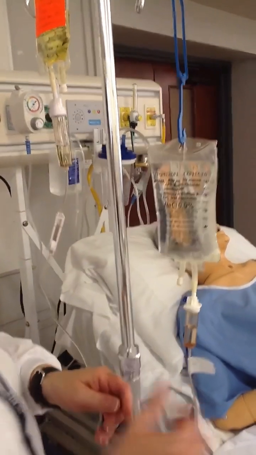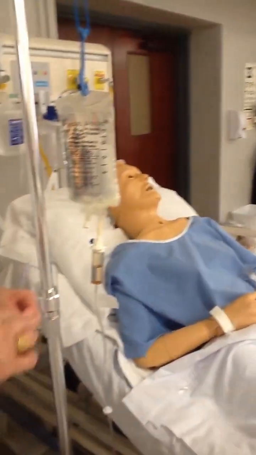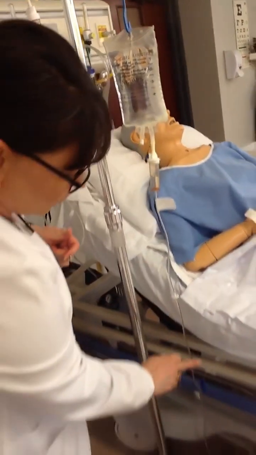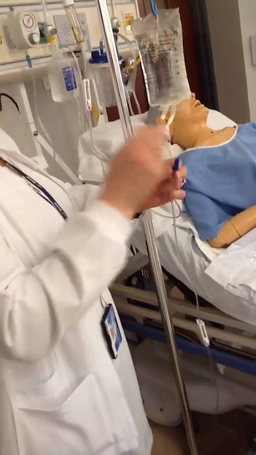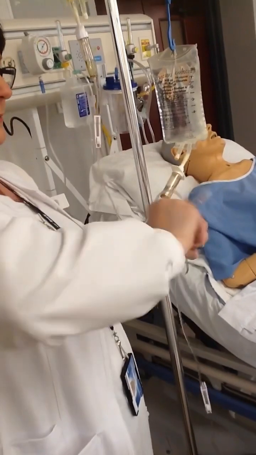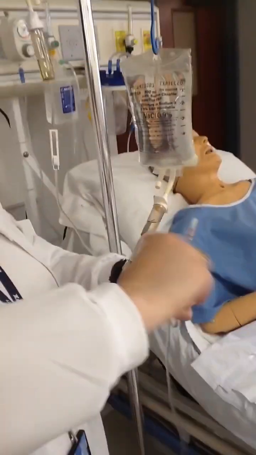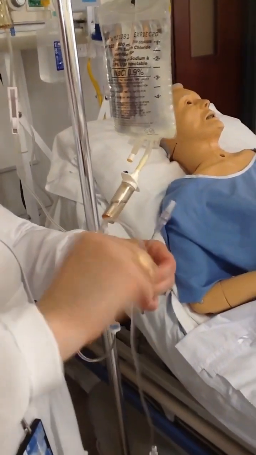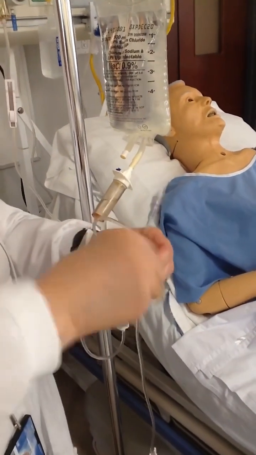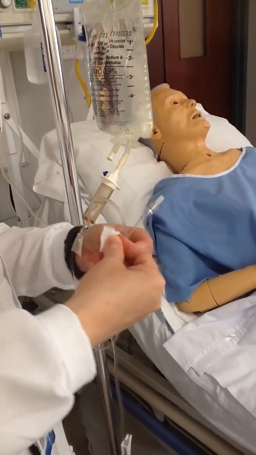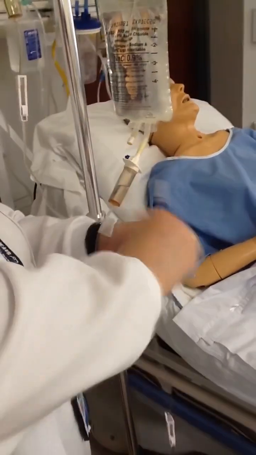I'm going to take my alcohol swab. I'm going to go to that first Y valve, and I'm going to scrub that really well. You hear that scrubbing? That's me killing germs. And anybody who knows June knows that June really enjoys killing germs. So I'm envisioning squishing them under my alcohol swab. So a really good scrub.